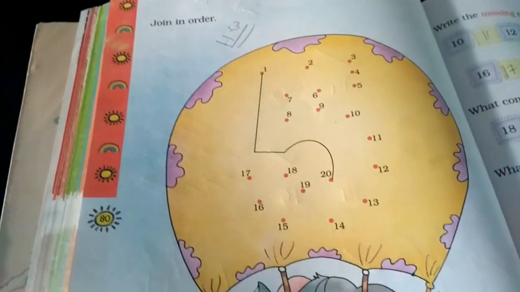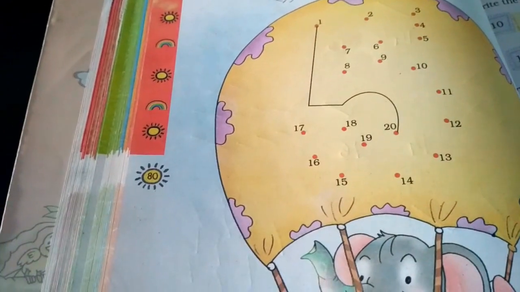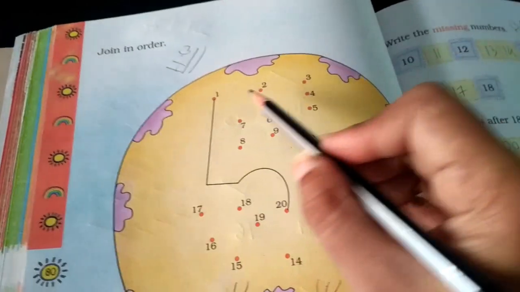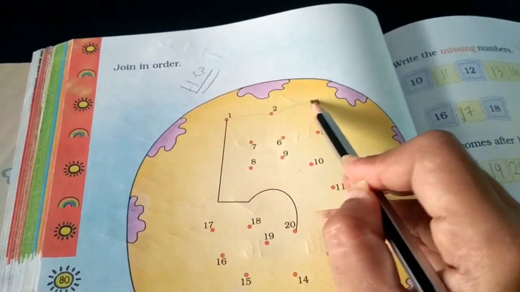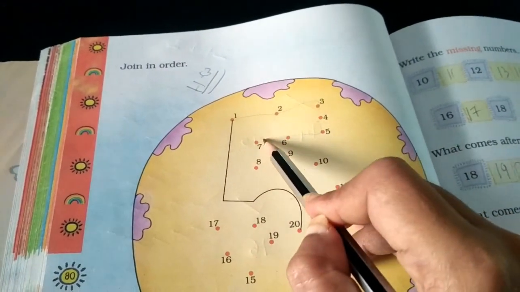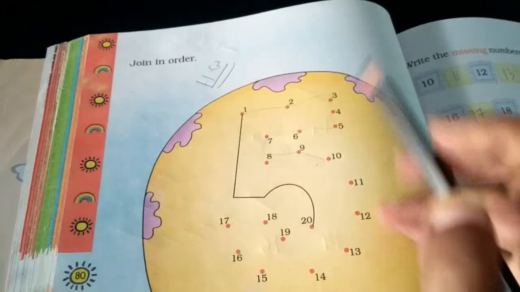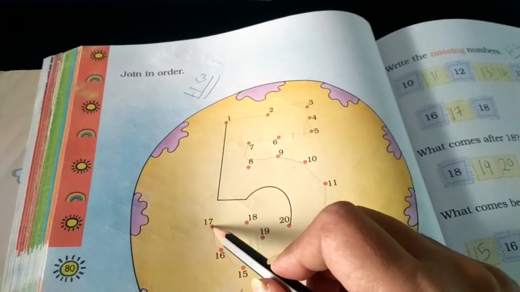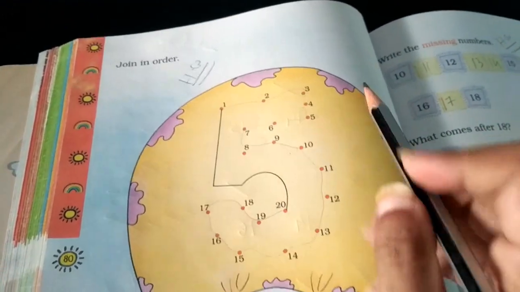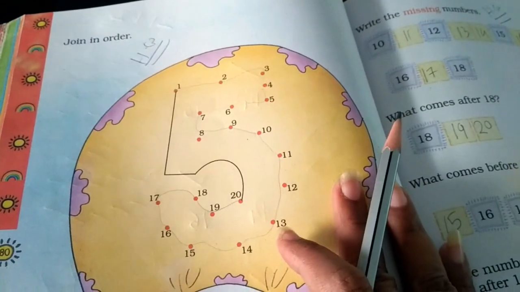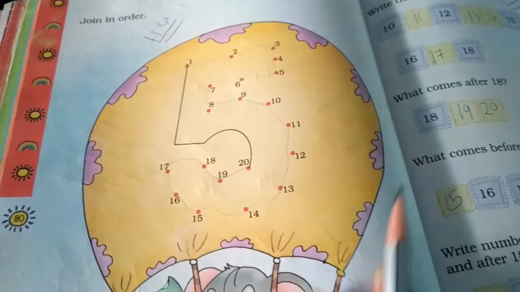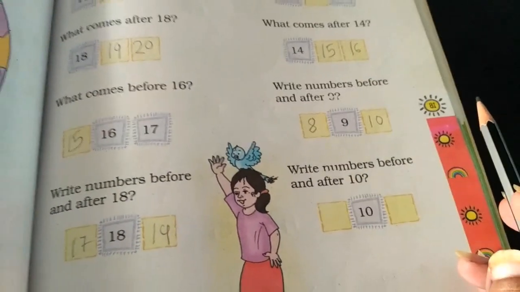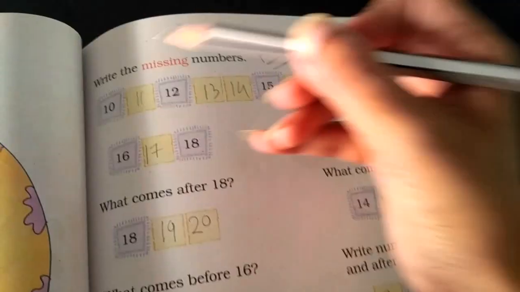Here you will find one more activity. Join in order. आपको पूरा order में join करना है. So 1, 2, 3, 4, 5, 6, 7, 8, 9, 10, 11, 12, 13, 14, 15, 16, 17, 18, 19, 20. So totally क्या बन गया? A big letter Y.